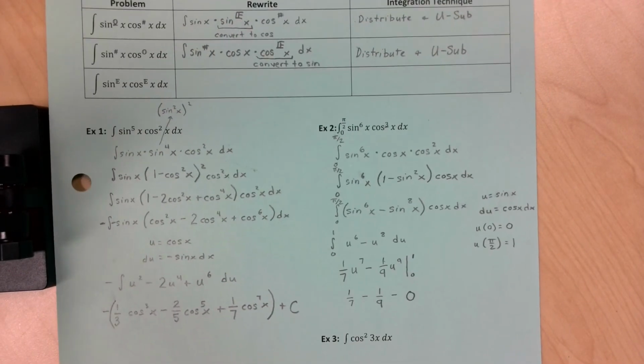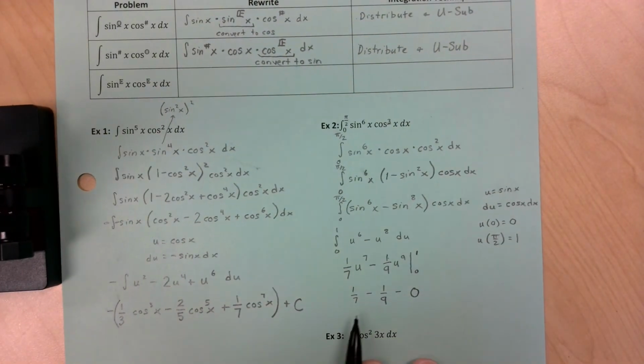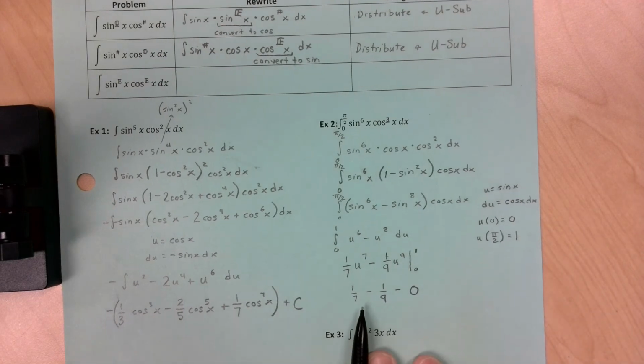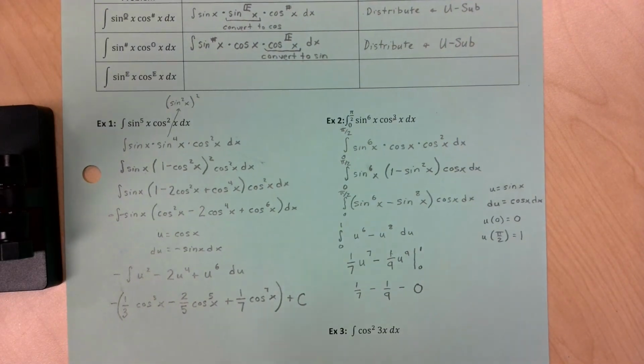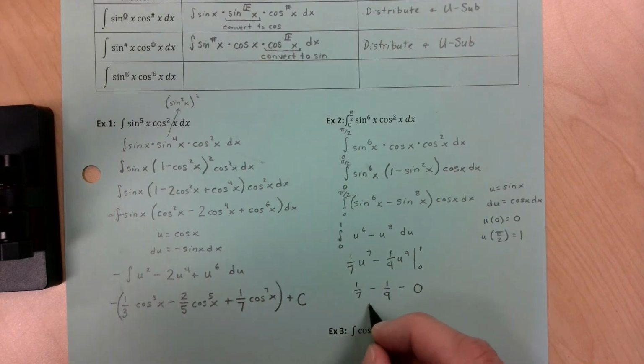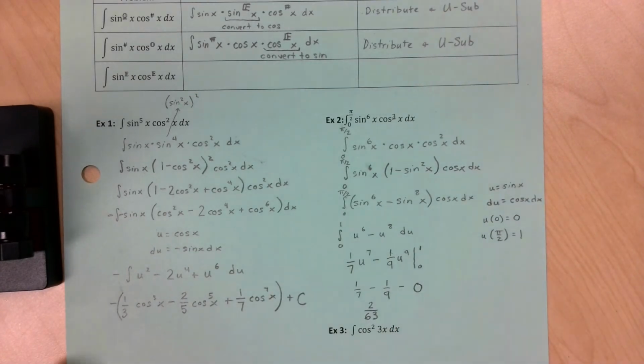And now we get to do some basic math. Don't do the basic math wrong. If you write 0 over -2, you're kicked out of this class. Goodbye. Good luck. We need common denominators, so we're looking at 9/63 minus 7/63. 9 minus 7 is 2/63.